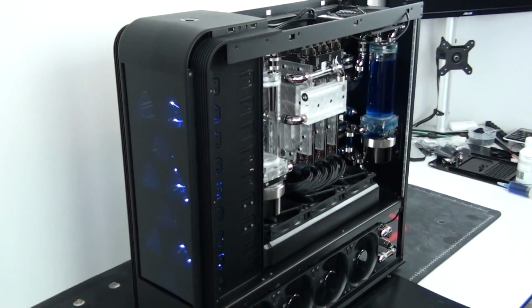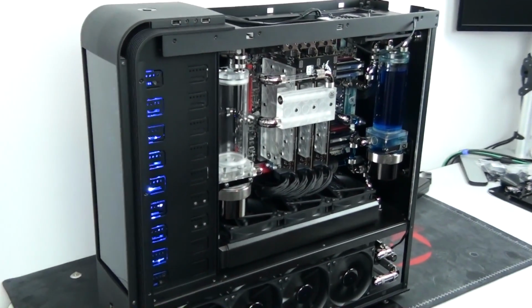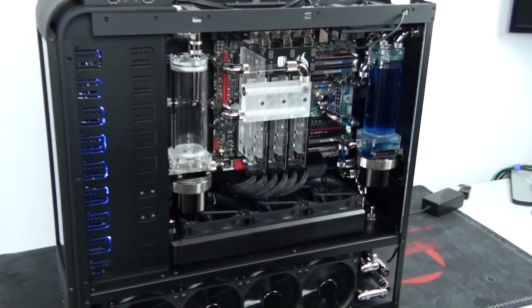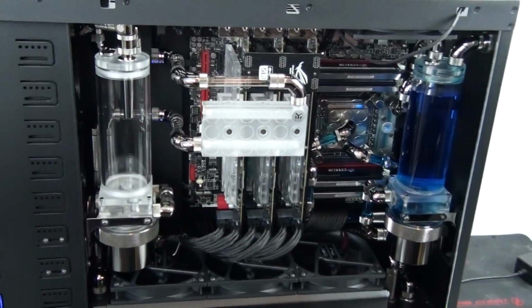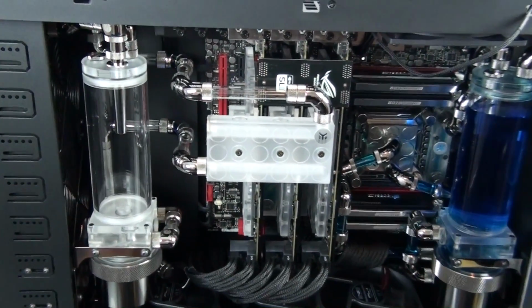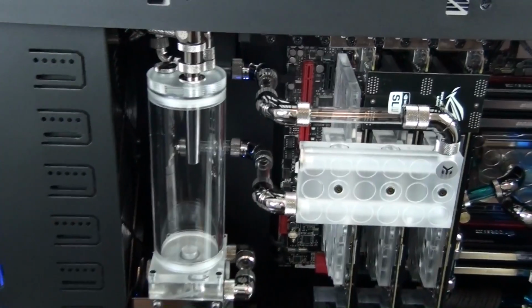The name of this build is Cytotoxic. I'm going to start this part of the build log by filling the graphics loop. Also in this video, I'm going to finish the wiring, install the lighting, continue work on the reinforcements for the loops, and start on the side panel modifications.